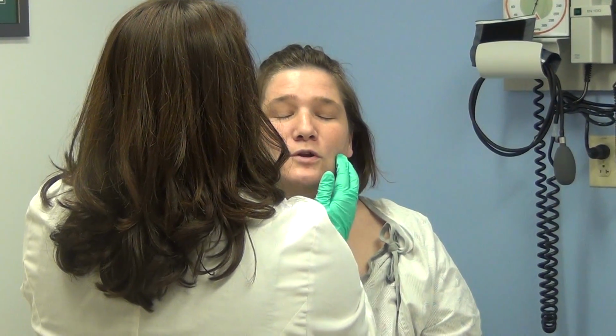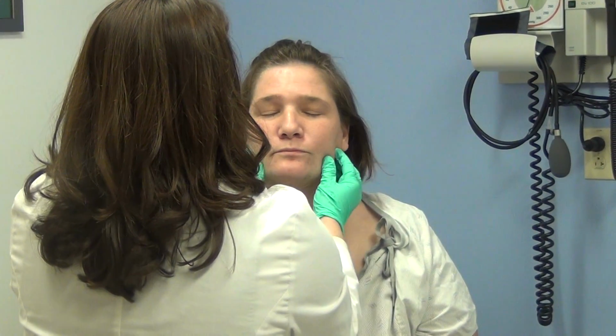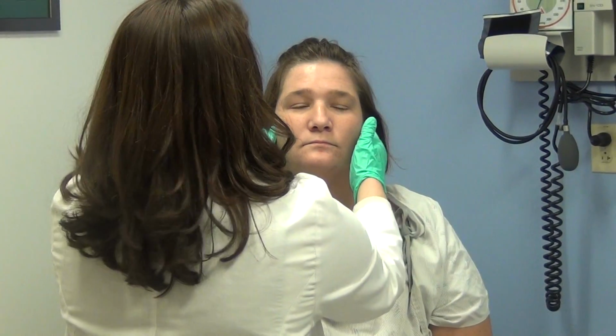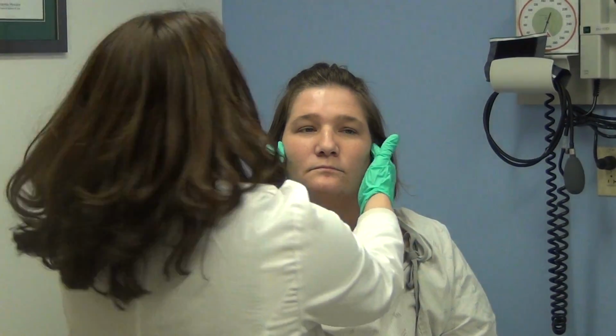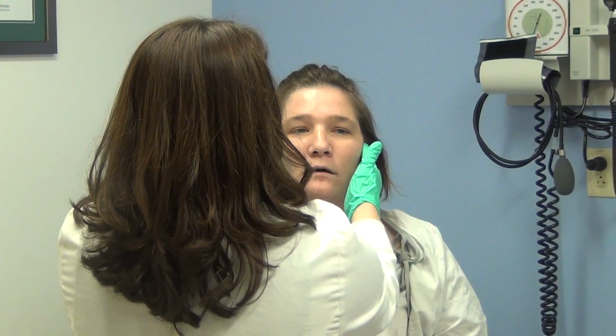Any pressure or pain? No. And then here? No. Okay. And then while I'm at this point as well, I'm going to go ahead and check for her temporomandibular joint, or TMJ. So basically feeling right here in this sort of preauricular area, I'll have her go ahead and open and close her mouth. And there's no clicking, there's no pain when she opens or closes.